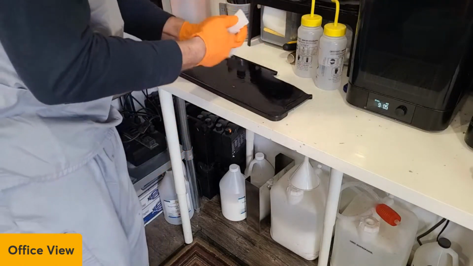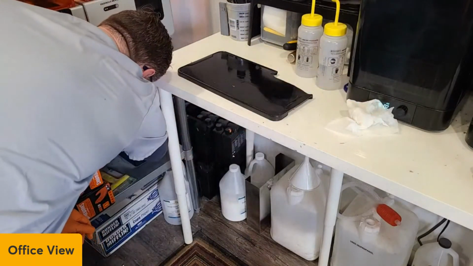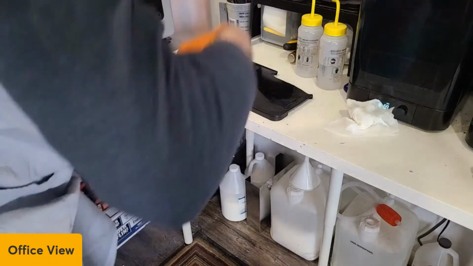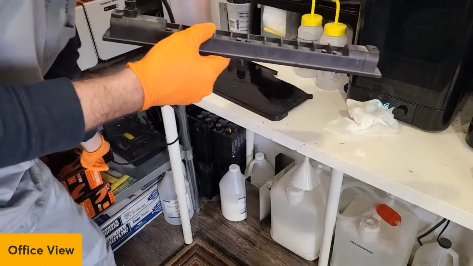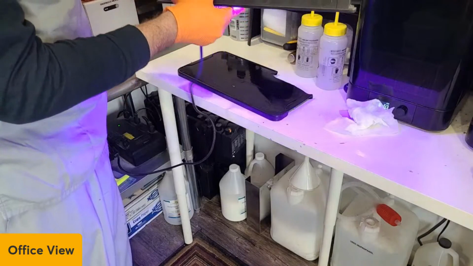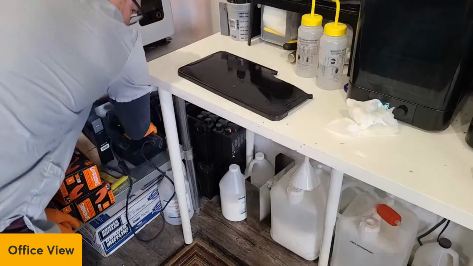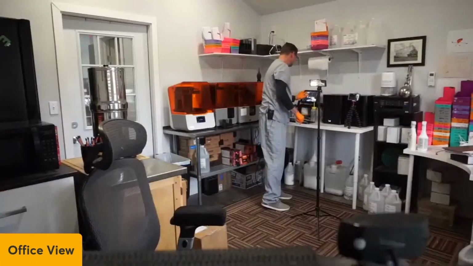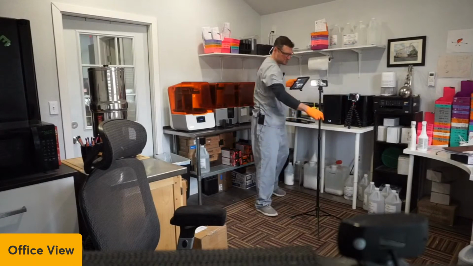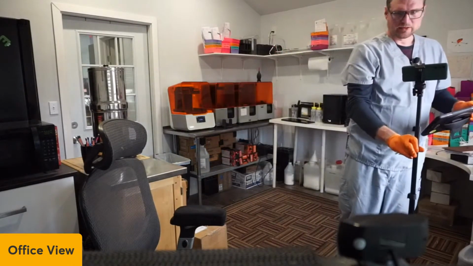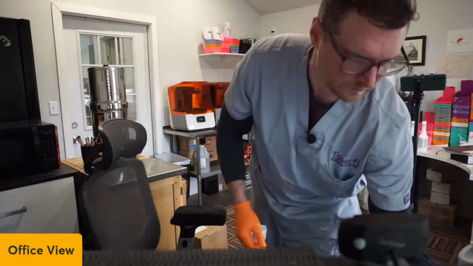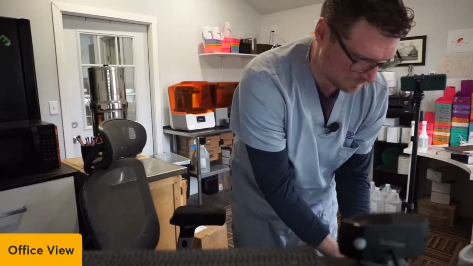And I have this cool little, where is it at? Here we go. So on my trash, when I get done, I can hover this over it, and this is a light, and it will cure the resin in the trash, so you're not throwing away uncured resin. Okay, so while that is finishing, let's see if we have any more questions. I'm going to throw away my gloves here.